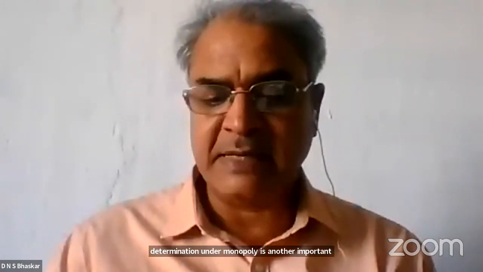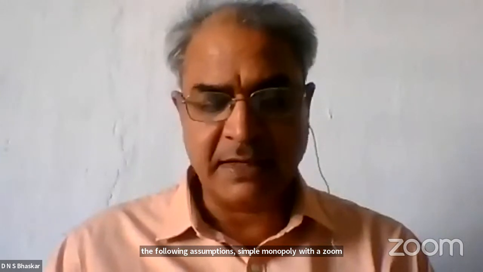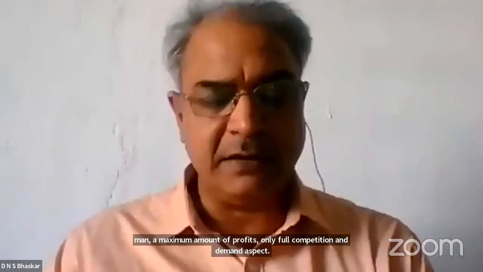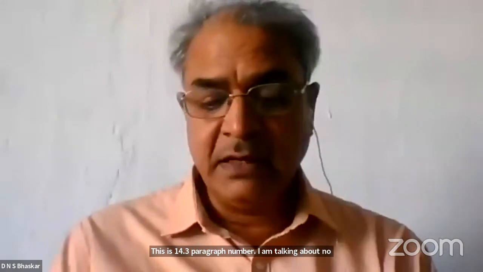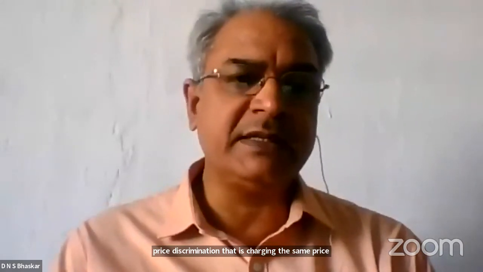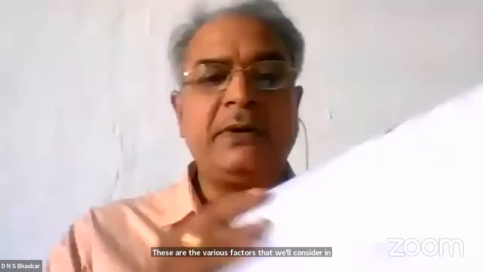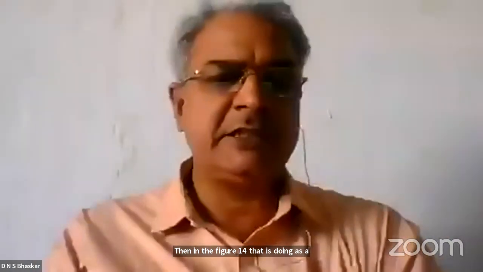Determination of price is based on the following assumptions. In simple monopoly, we assume very low cross elasticity between the products. Producers are rational. Every manufacturer aims at the maximum amount of profit only. Full competition in the demand aspect. This is the 14.3 paragraph I am talking about. No price discrimination, that is, charging the same price to all the buyers. Uncontrolled power of the monopolist. These are the various factors that we will consider in the case of monopoly. Then figure 14.2 is given as price and output determination under monopoly. If you are able to understand these aspects, that will be better for you.